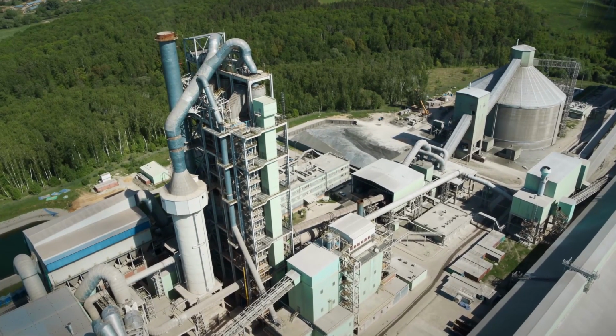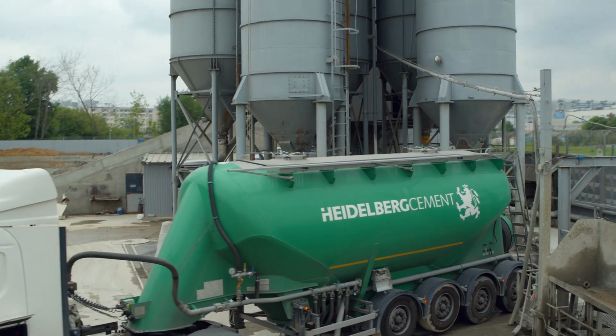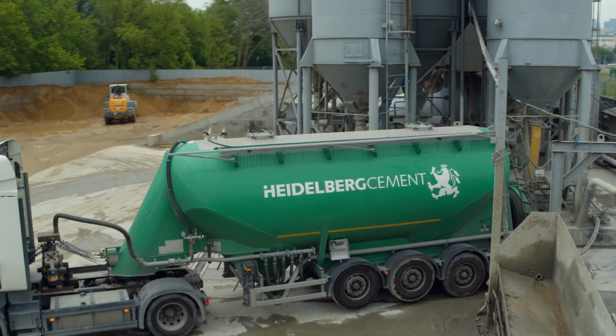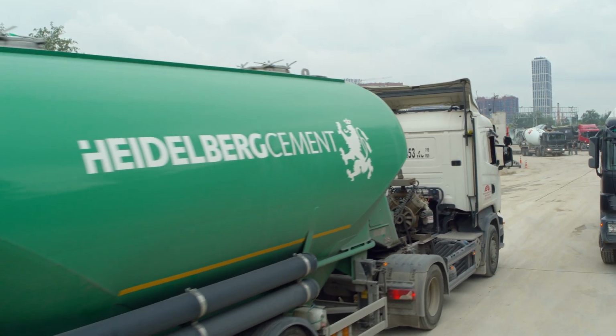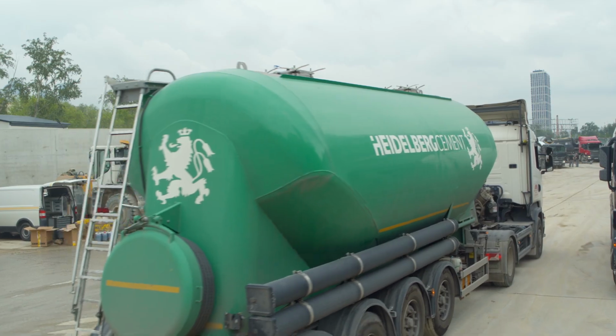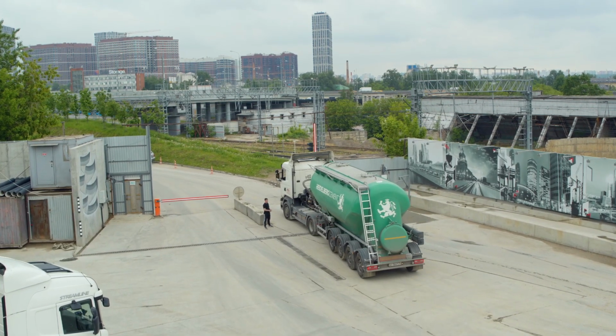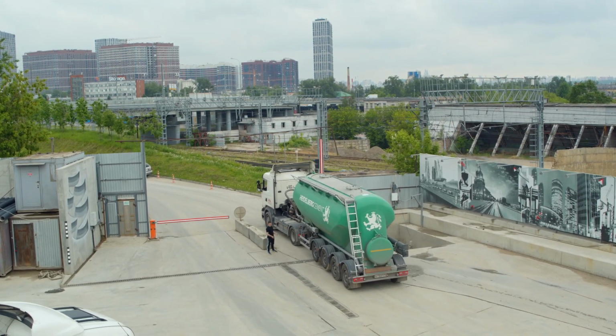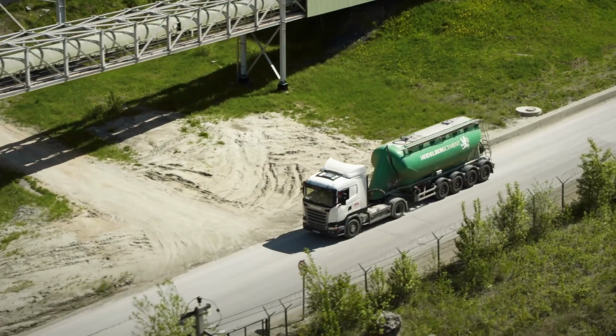Such a partner for Heidelberg Cement is Erkan, which was one of the first in Russia to use cement with a low clinker factor in its production. We tested our cement grade together with Erkan. In general, they are a very progressive company. They are not afraid to try new things, for which we especially appreciate them.